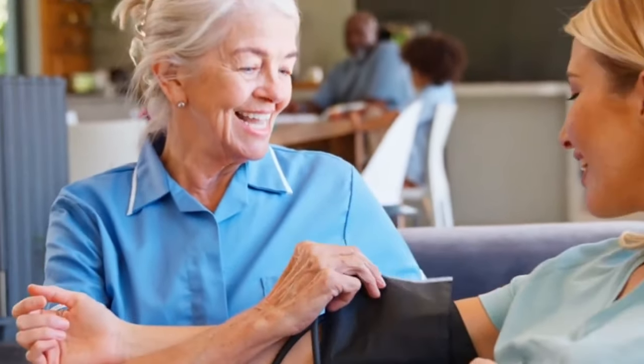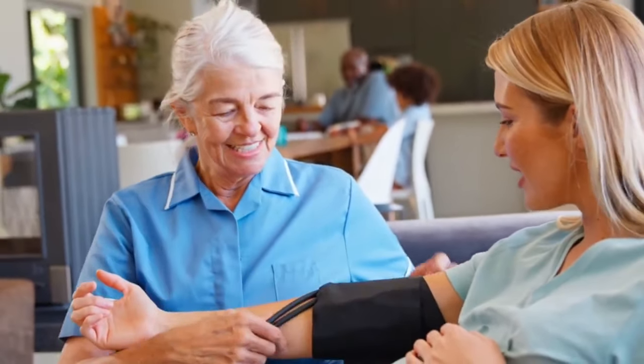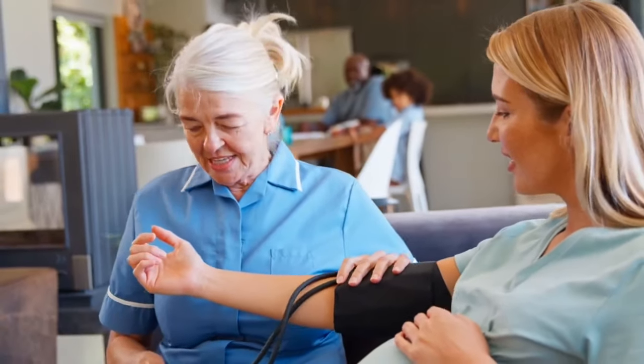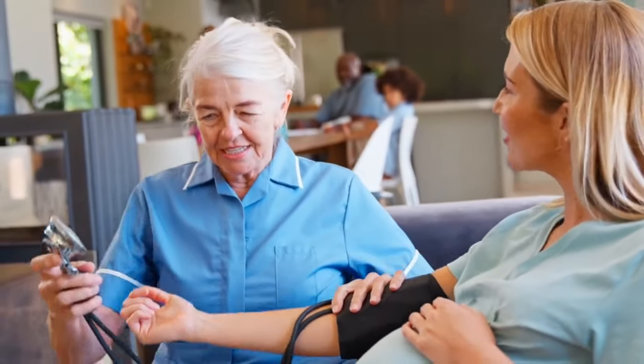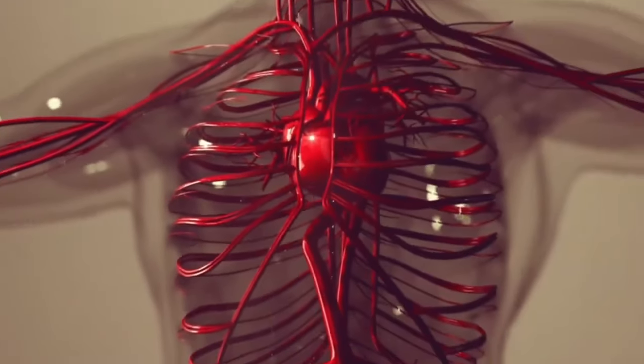It is a very serious condition when you develop blood clots in the lower extremities, especially in your legs, and the blood clots form and travel all the way to your lungs or maybe your heart. This is an unbelievably serious situation.